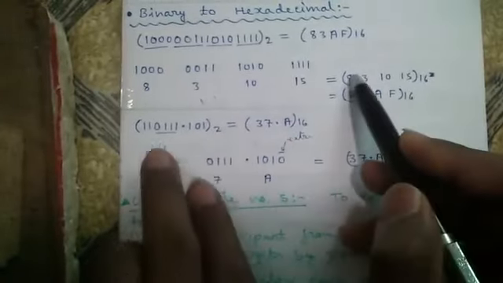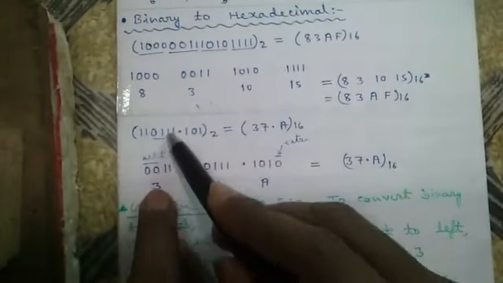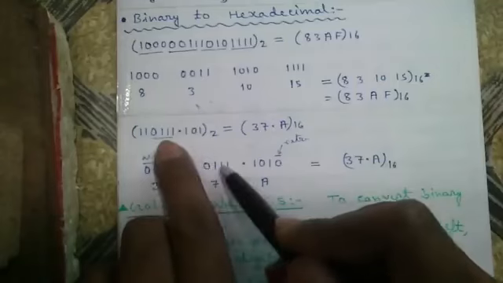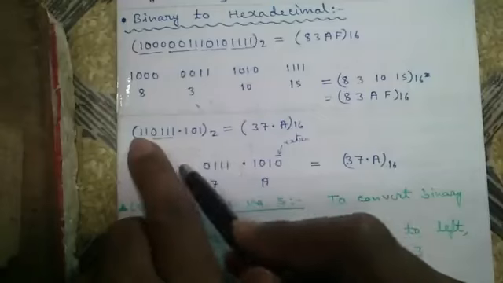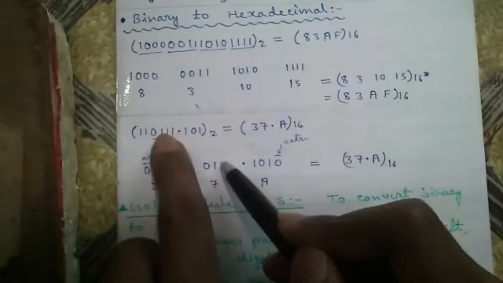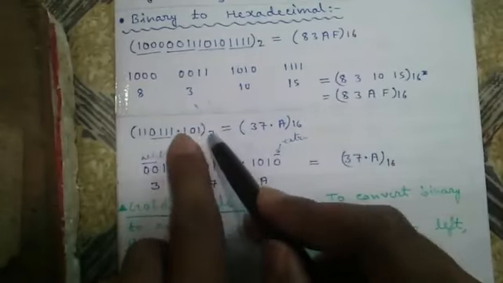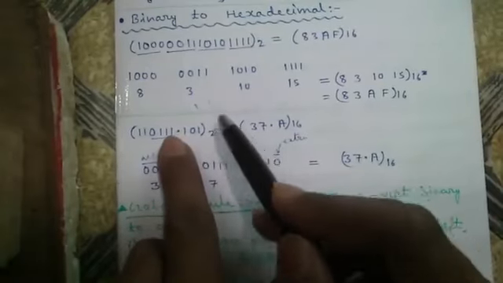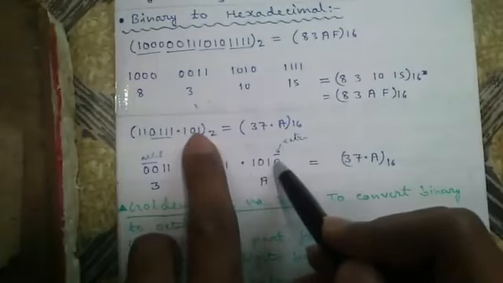For fraction conversion, scan the integer part from right to left. So it becomes 0, 111 and 11 is there. We need 2 more digits. We will write 2 zeros at the extreme left. So it becomes 0011, 0111. For the fraction part, it's 101. We need one more digit. We will write one extra 0 at the extreme right for the fraction. So it becomes 1010. It becomes 37.A in hexadecimal.